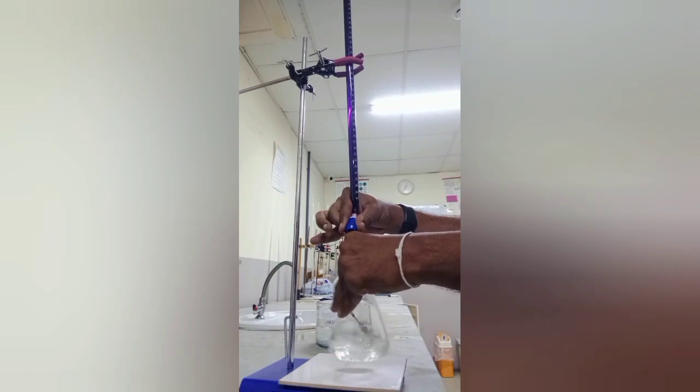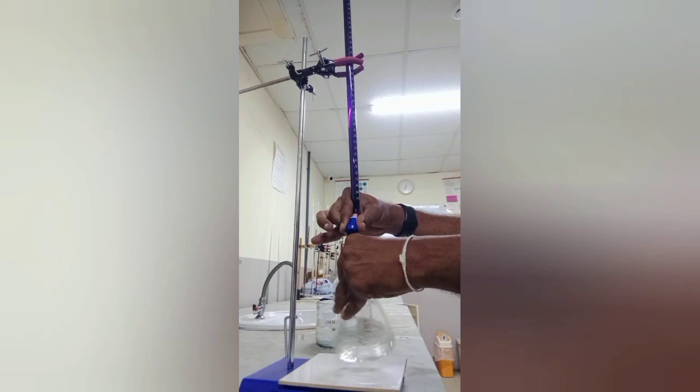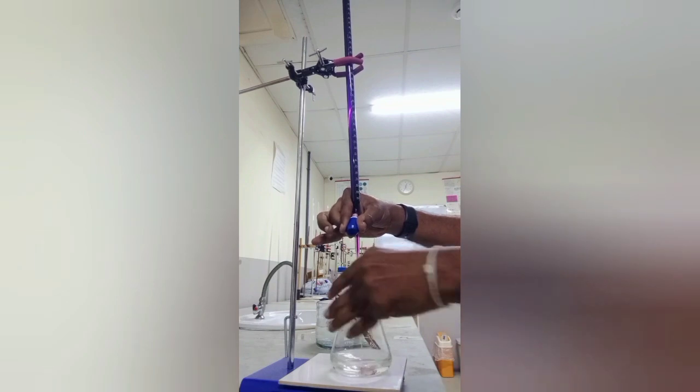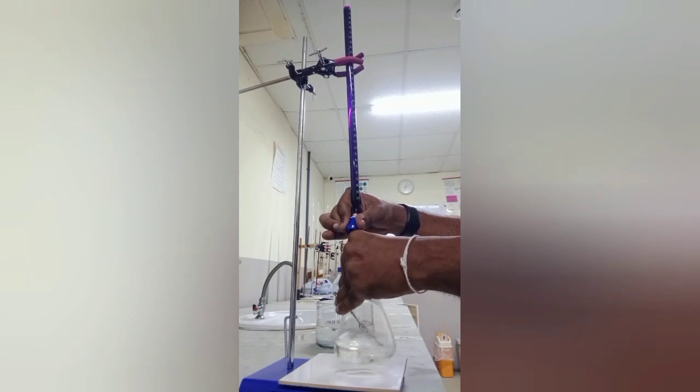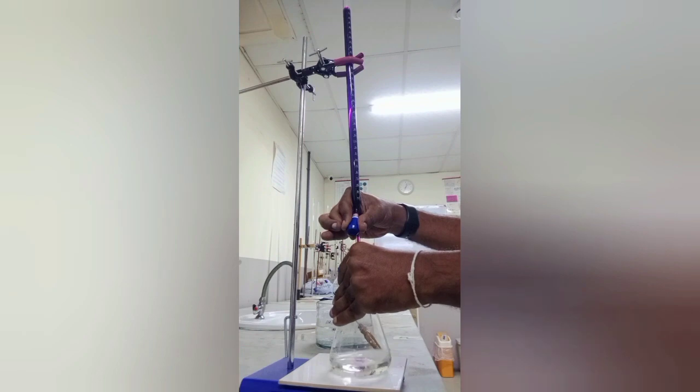You can use the white tile. Ensure that you have a white tile. It helps to identify the endpoint, the appearance of the pale permanent pink color, very easily. When you're doing the titration, check that all the drops are going into the center of the conical flask. They should not go on the sides of the conical flask.